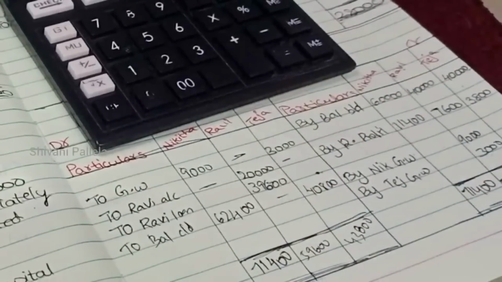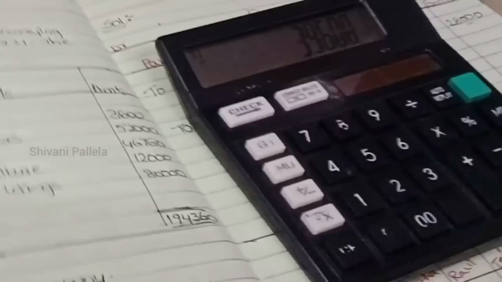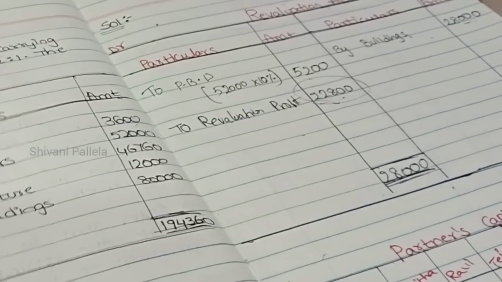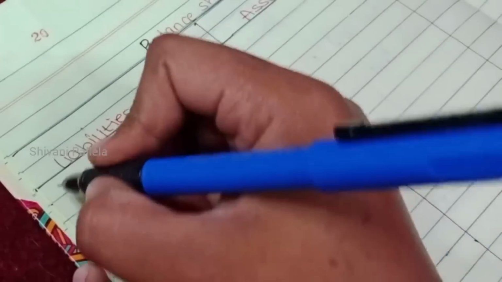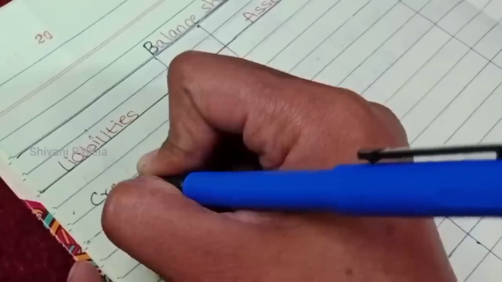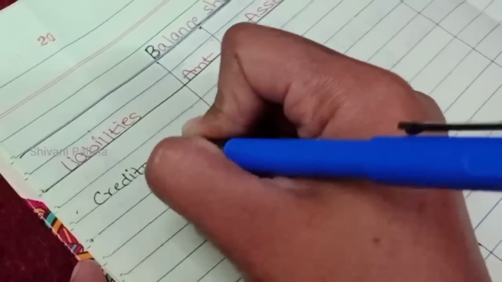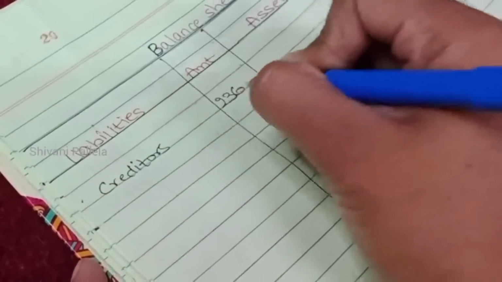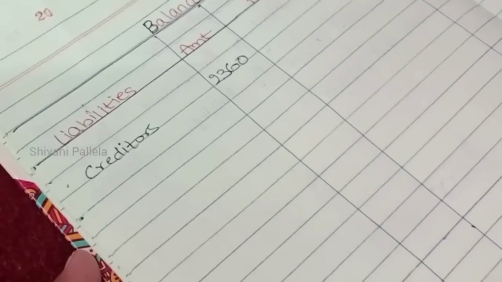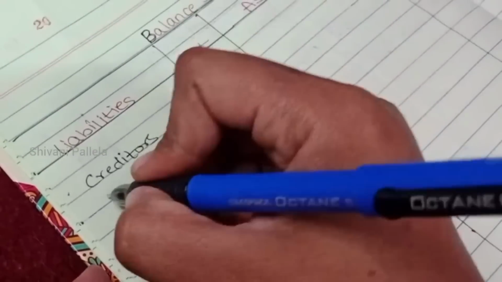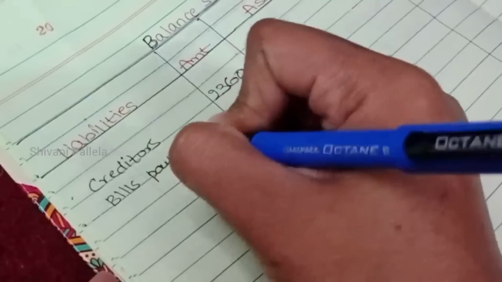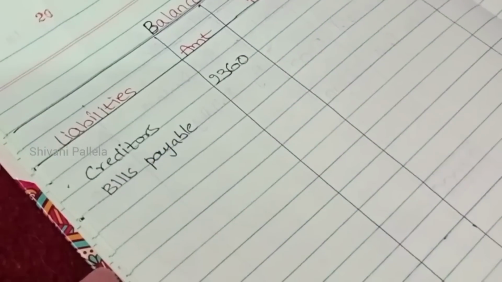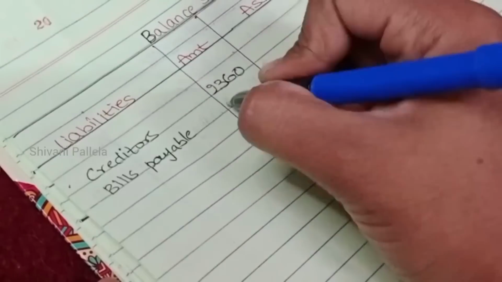Over, students, that's it. Now we just need to take that amount into the balance sheet. Creditors is 2,360. Here I am writing creditors 2,360. And next in the liabilities side, bills payable. How much is bills payable? 52,000.